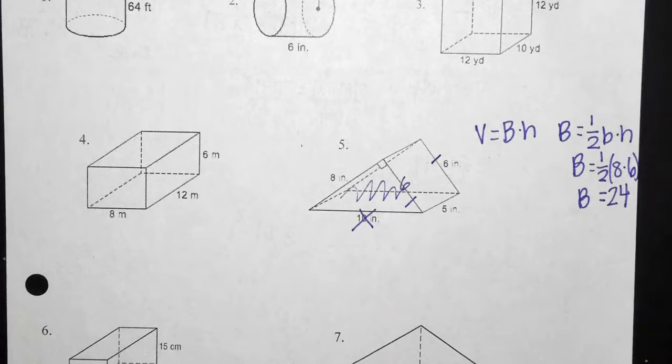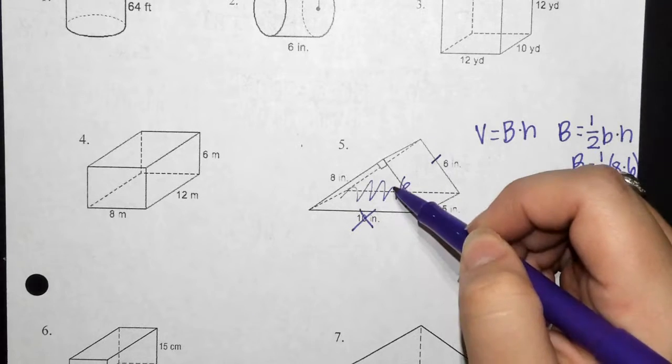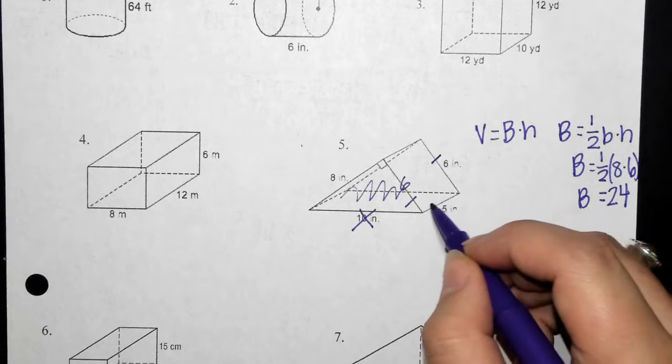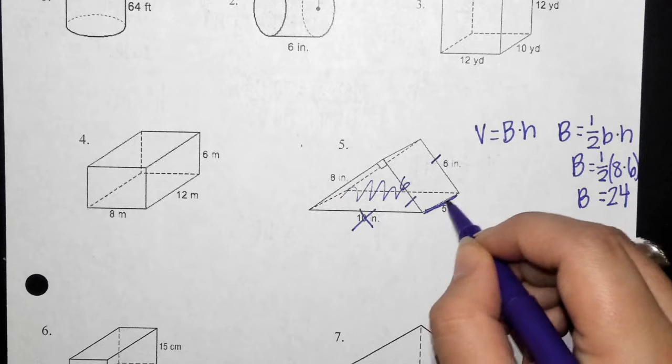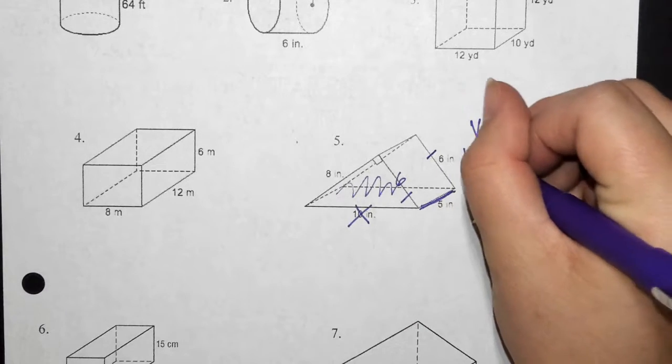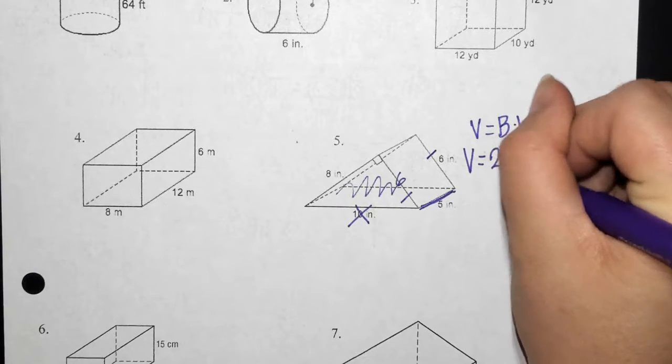Okay, now remember, the height of a prism is the distance between the two shapes that are the only ones you see. So the height of this prism is the distance between the front triangle and the back triangle, which is this right here. So your height is 5. So to find the volume of this prism, you would do 24 times 5.